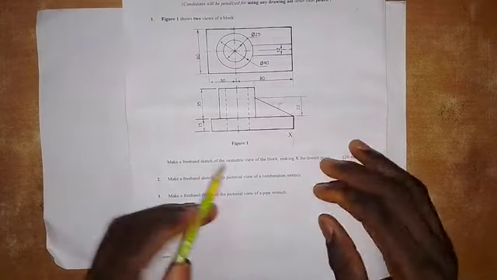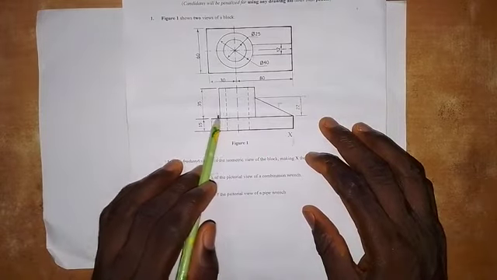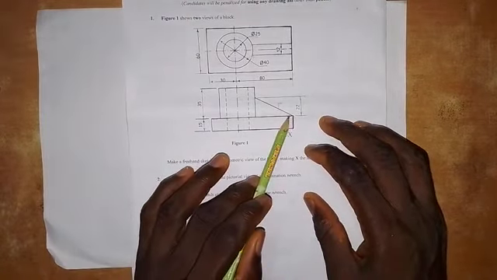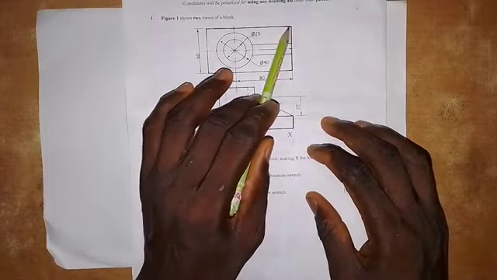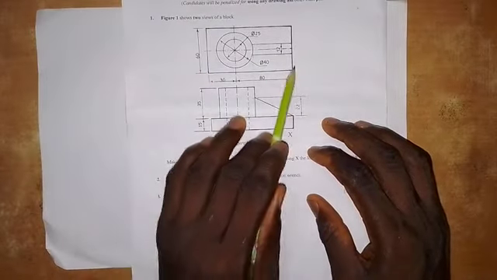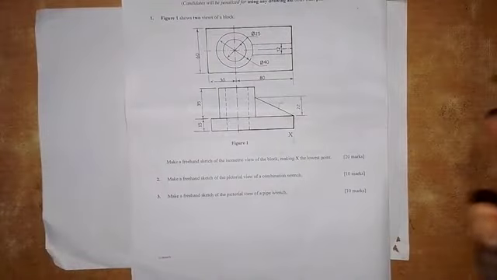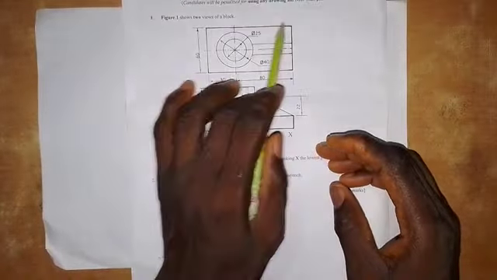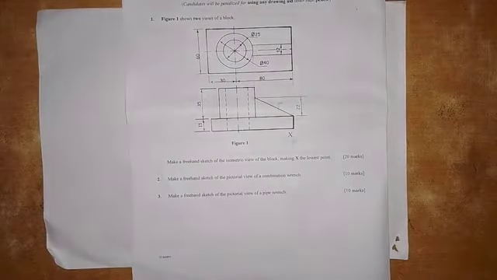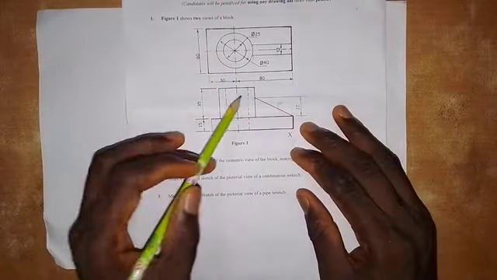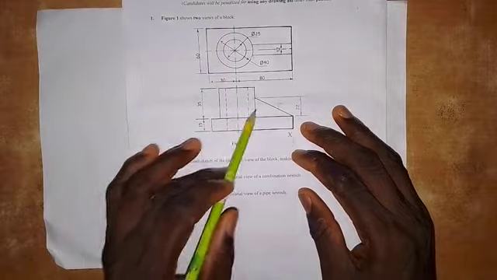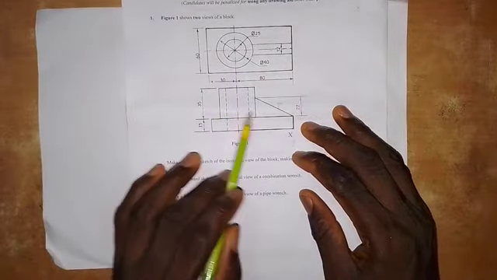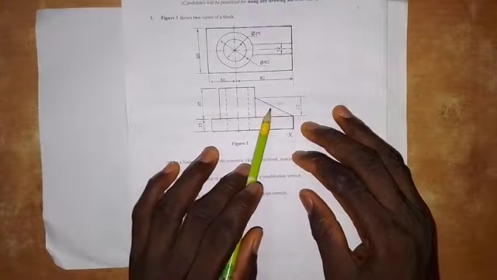To sketch this object, we need to produce this rectangle, which is part of the front elevation, and the whole of this rectangle is part of the top view. We produce these rectangles together, then make the base. Then we build this cylindrical part on it, as we have a circle here. Then the web, we also build on this part.